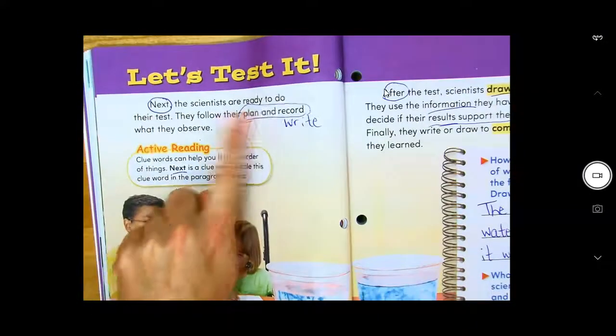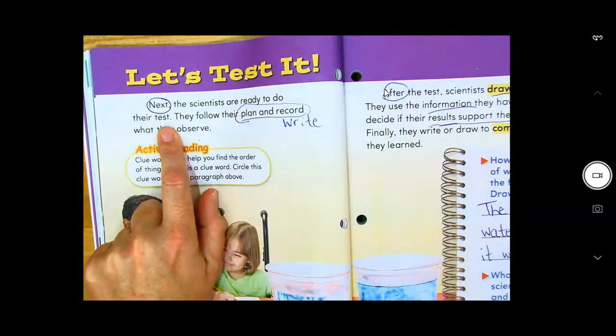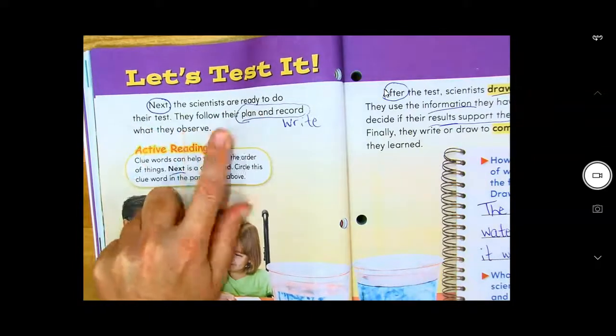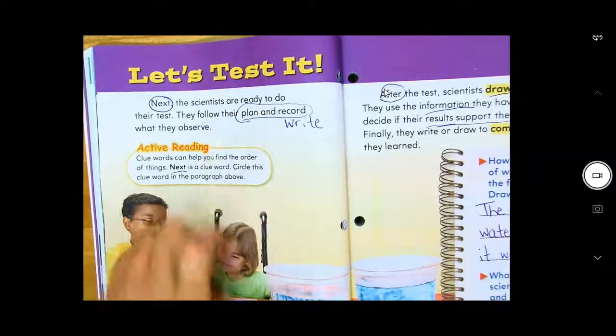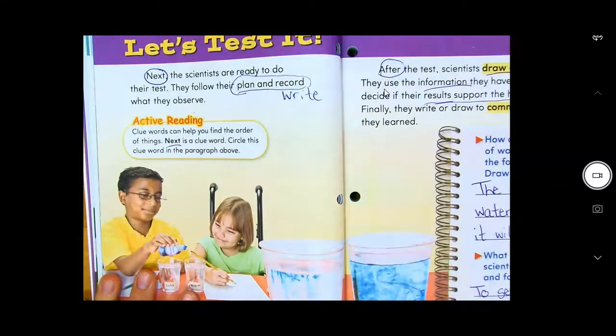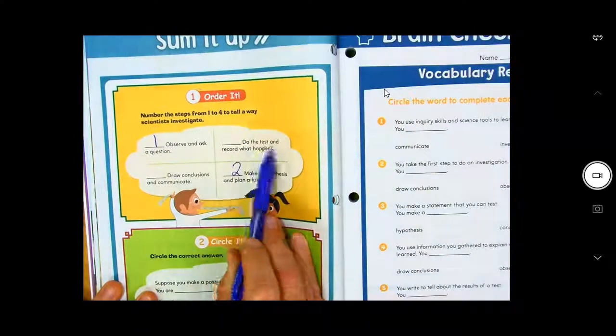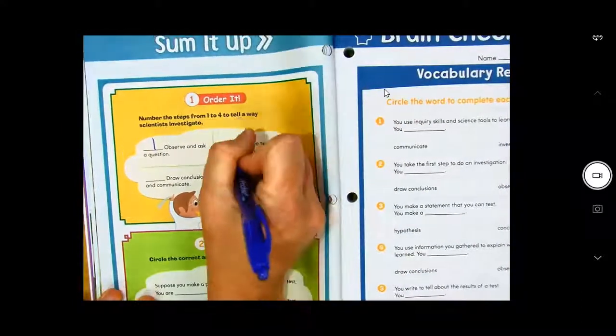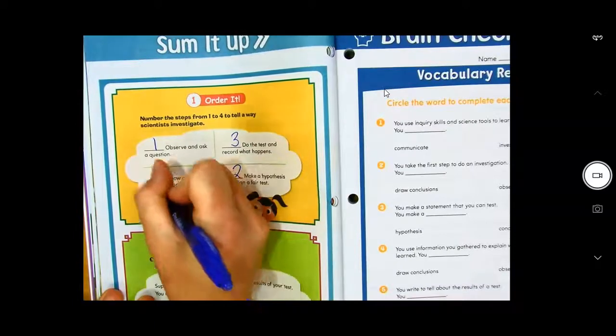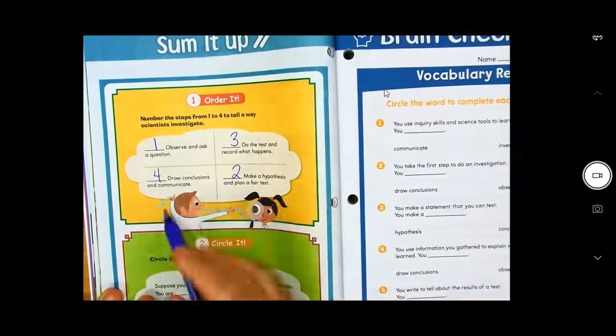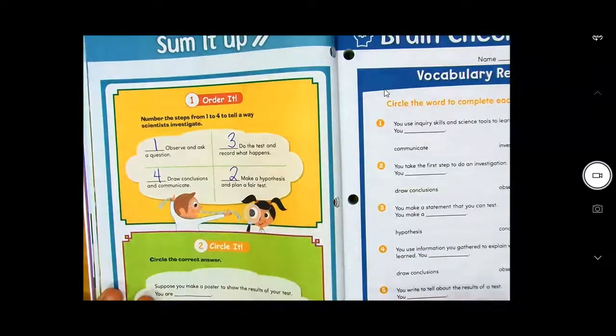Next, scientists are ready to do their test, okay? They follow their plan and record what they observe. So let's see. Do the test and record what happens exactly. Number 3. And then the last thing they do is draw conclusions and communicate.